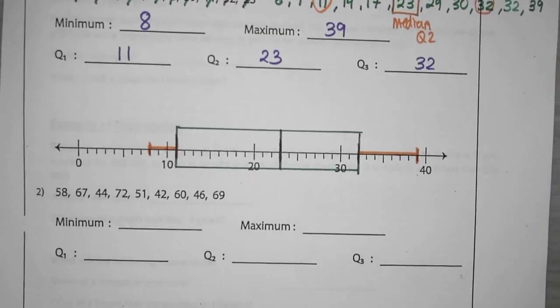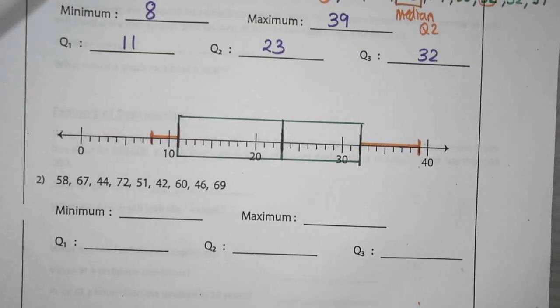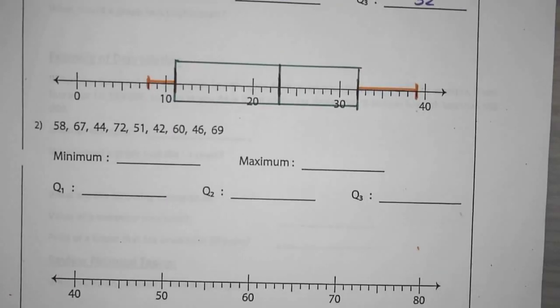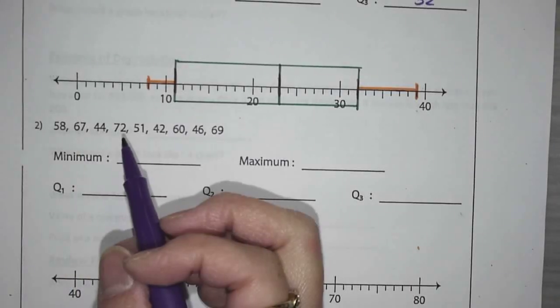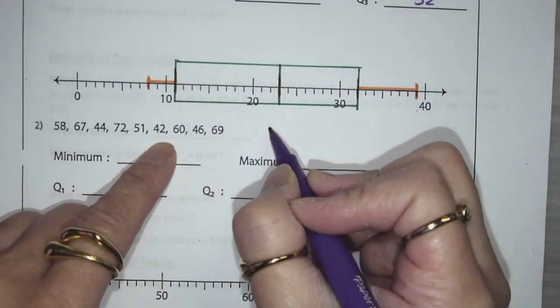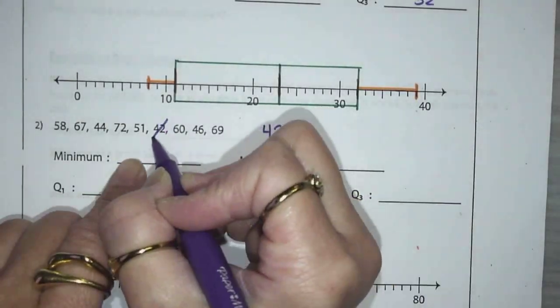Okay, so hopefully once you understand it, you can draw it, and once you draw it, you can understand it. So it kind of goes back and forth. We're going to do another one here. We're going to go in order. So again, put them in order. We're starting at the smallest, which I can see is 42. So 42, cross it off.